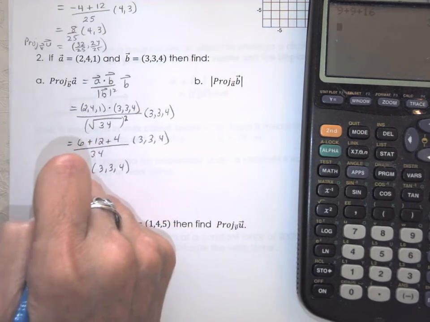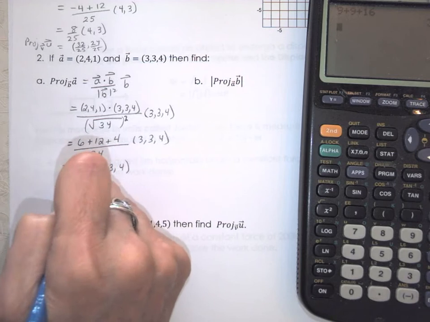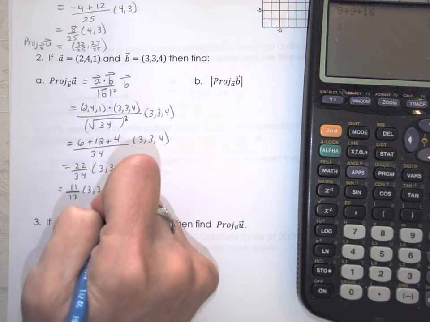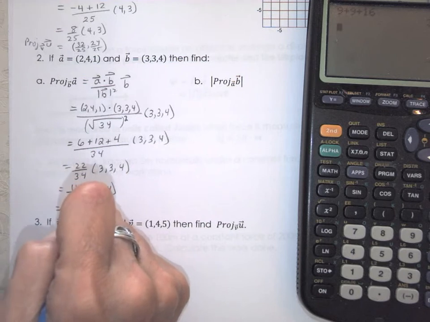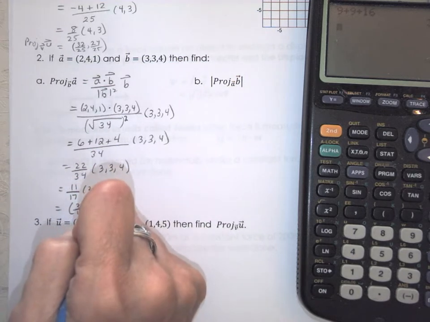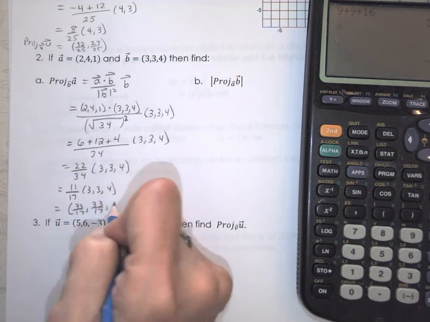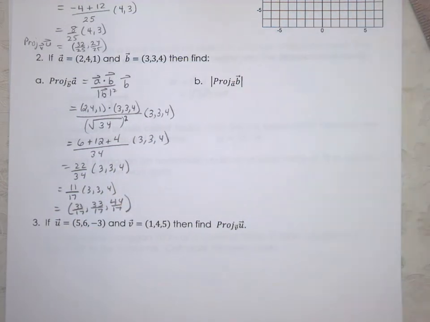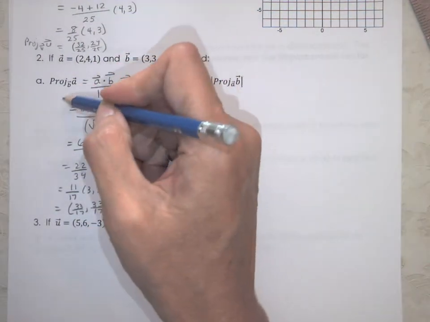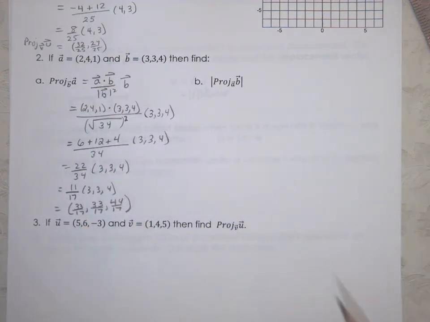And that's going to give me 11 over 17 times 3, 3, 4. And then just multiply, so 33 seventeenths, 33 seventeenths, 44 seventeenths. So that is our vector projection of vector A on B. It would start at 0, 0, 0 and end at that point, or as a vector, it's an ordered triple.